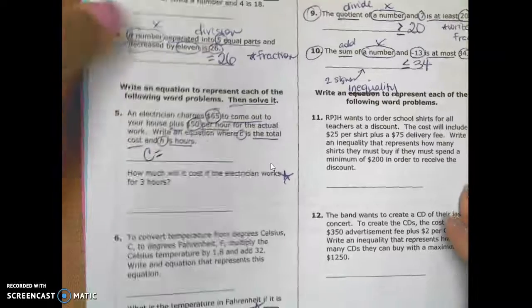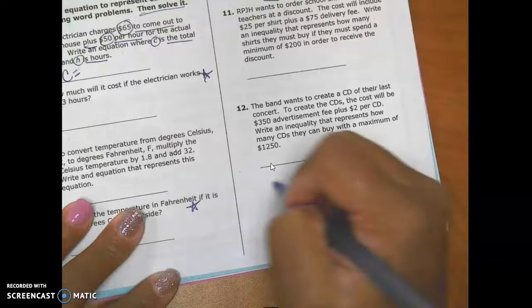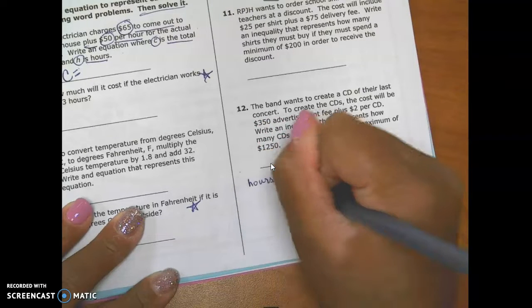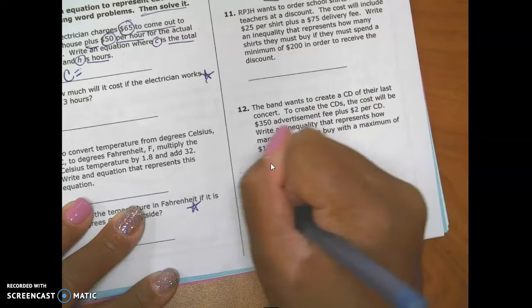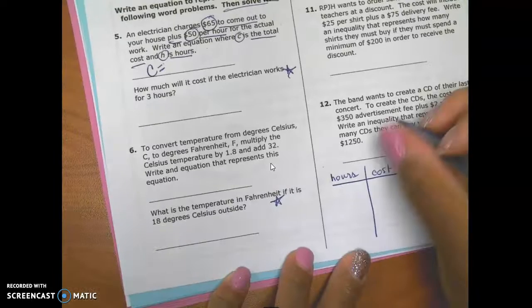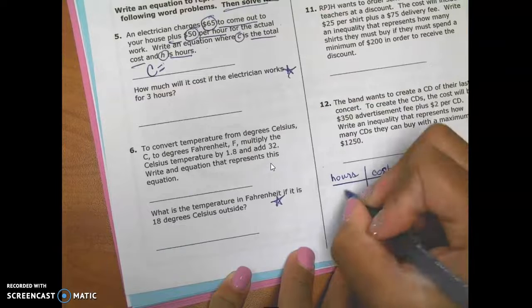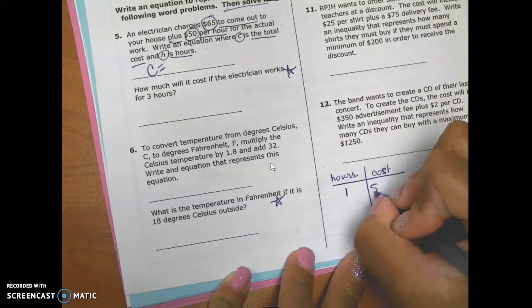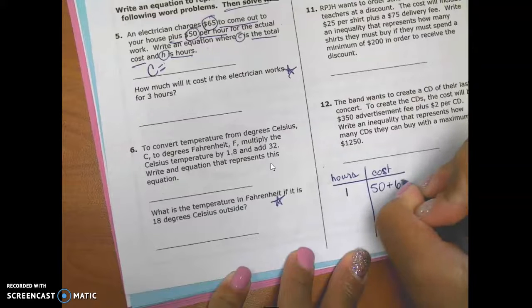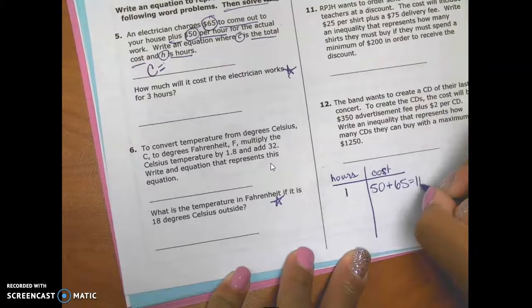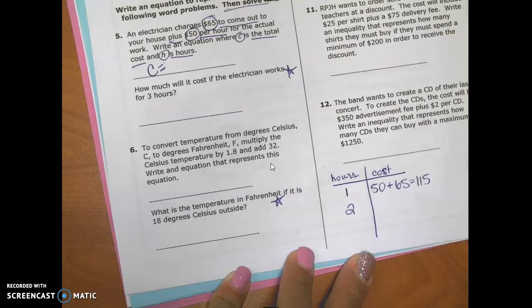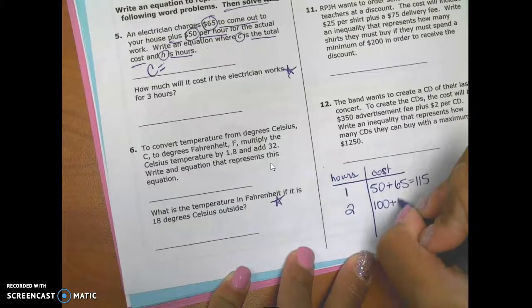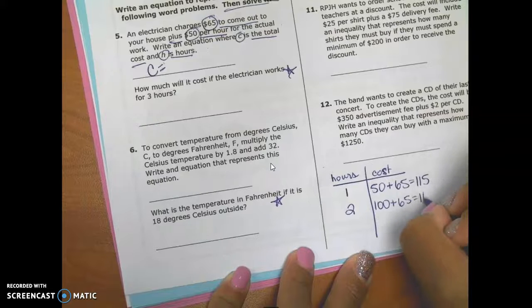Now, down here, I want you to write a table of the hours that he works and then the cost that it costs for him to come out there and work. So if he comes for 1 hour, he works for $50 and then it costs $65 for him to come, so that equals $115. If he comes for 2 hours, then that's 100 plus 65, which equals 165.